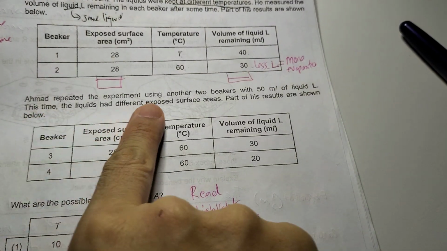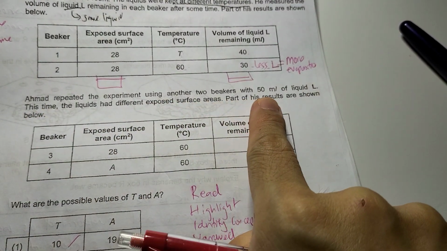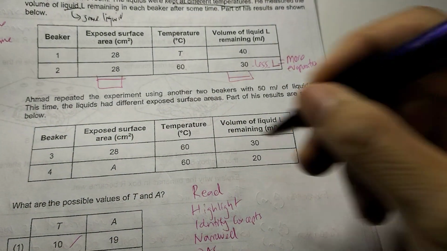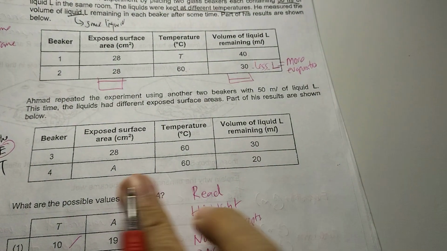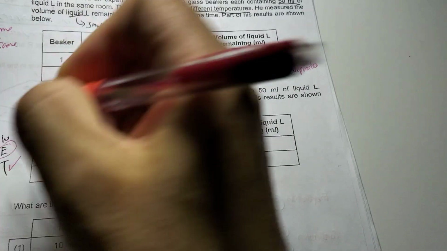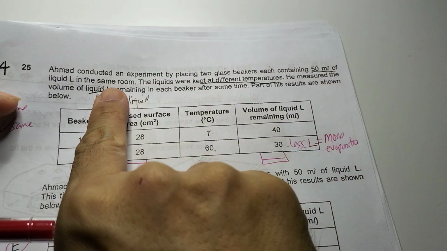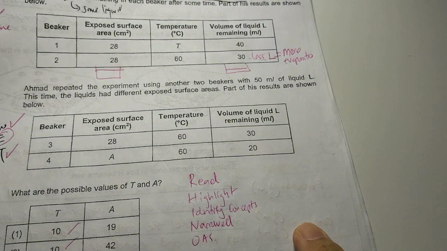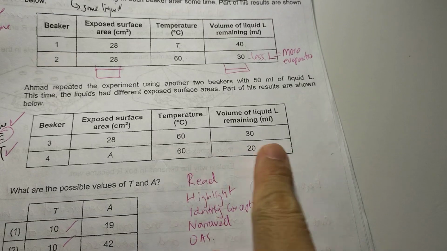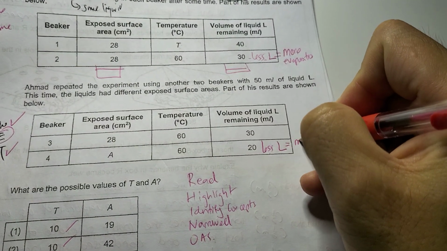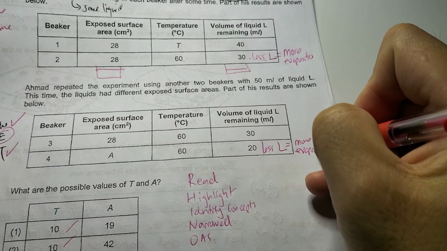So Ahmad repeated the experiment using another two beakers with 50 ml of liquid L. This time, the liquids have different exposed surface areas. I go back to my WET again. So here, this time around, this is different. What else is the same? Temperature is the same, so this is the same. And they're in the same room, right? We talked about it, the same room. Therefore, wind condition is the same. Okay, let's see which one has less water. So this one has less liquid. Remember, less liquid means more evaporation.